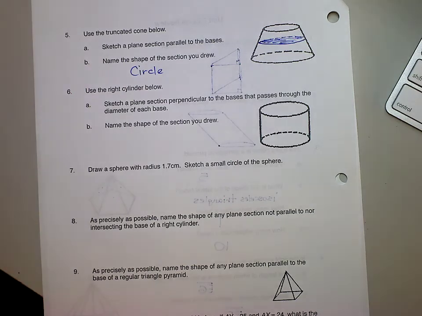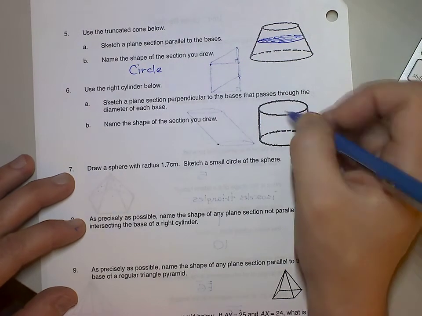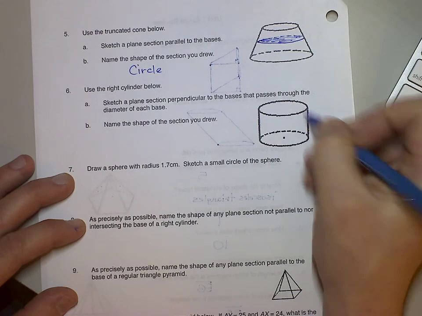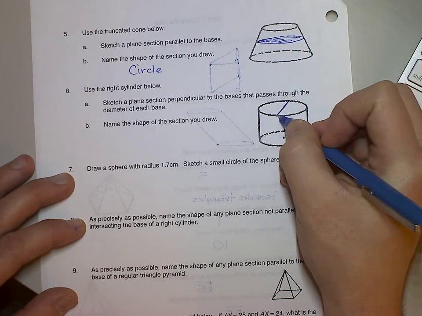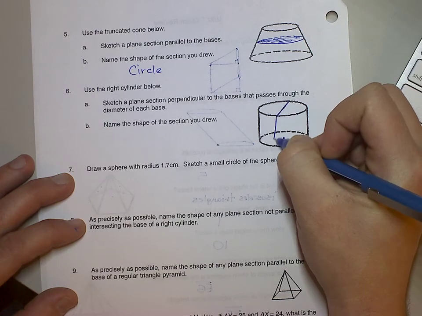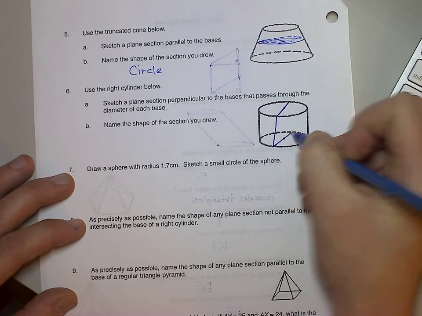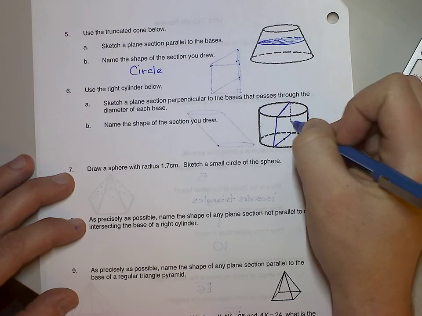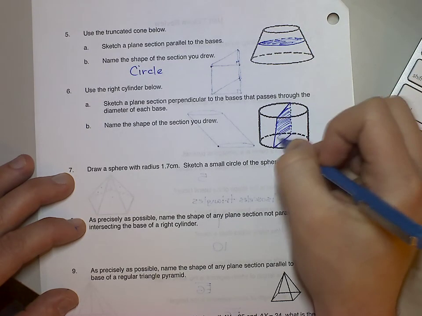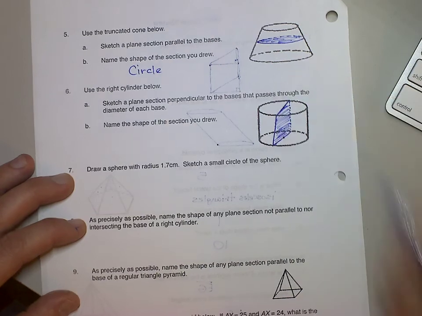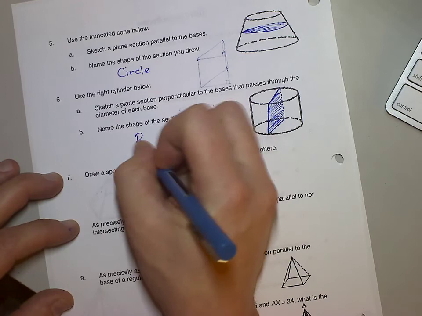Number 6. Sketch a plane section perpendicular to the bases that passes through the diameter of the base. Alright. Diameter has to go through the center. I'm going to draw it kind of on an angle so you can see it. Here's your figure right there, perpendicular to the bases so that it passes through the diameter of each base. Name the shape of the section you drew. That would be a rectangle.